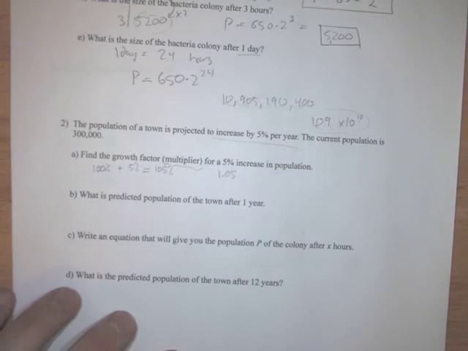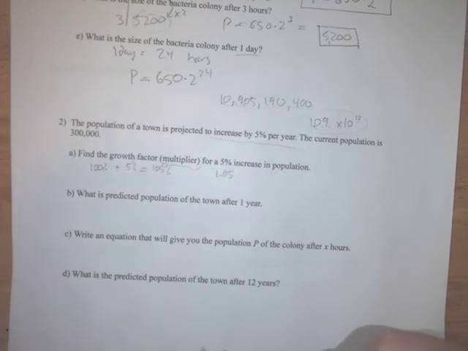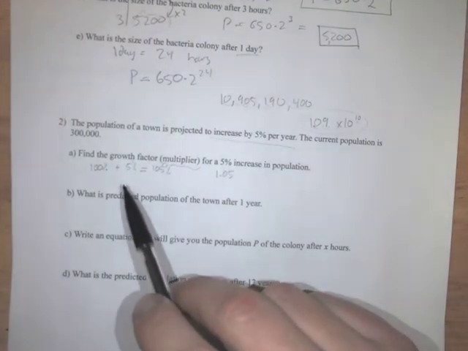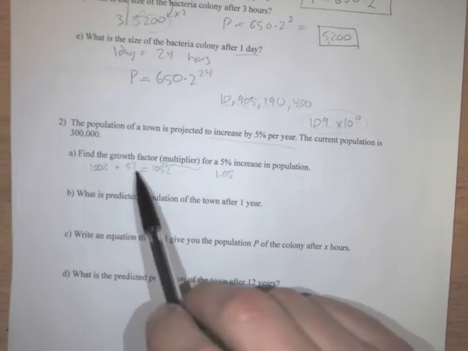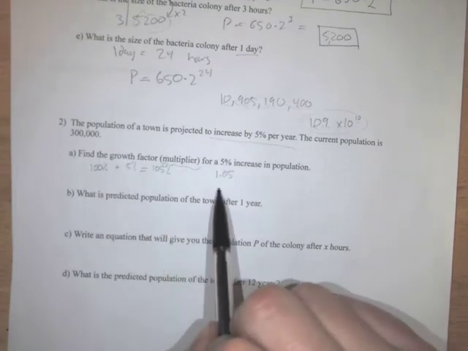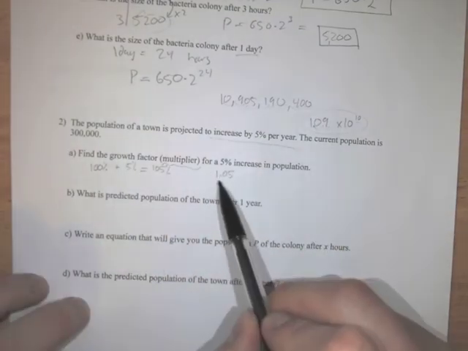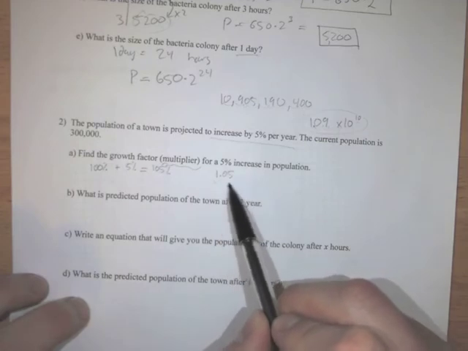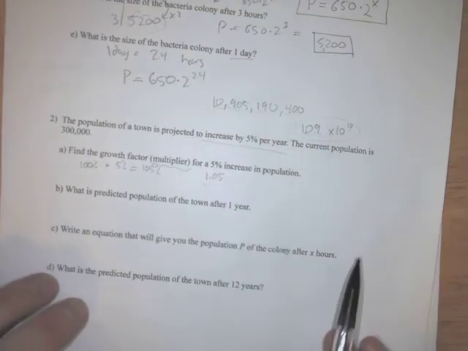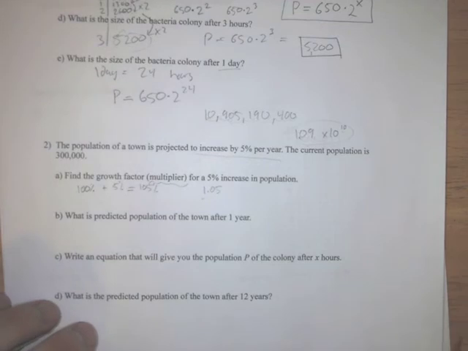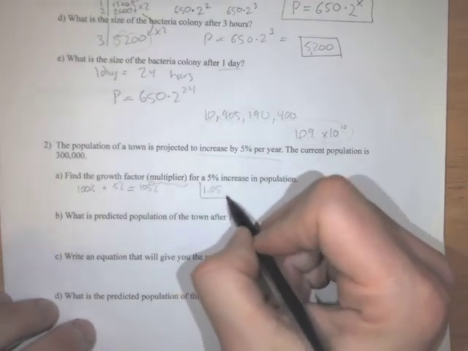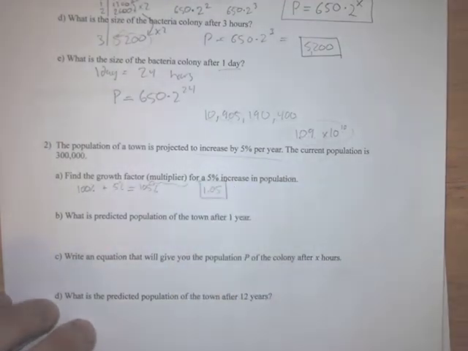1.05 represents 105%. So instead of finding the original amount plus 5% of that original amount and then adding that, we're just going to multiply by 1.05. That gives us the 100% that we started with plus the additional 5%. So the adding is already done. We don't have to worry about that adding. We just multiply by 1.05 and that will give us an increase.